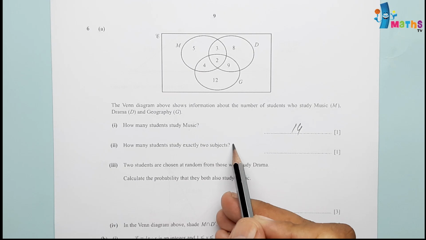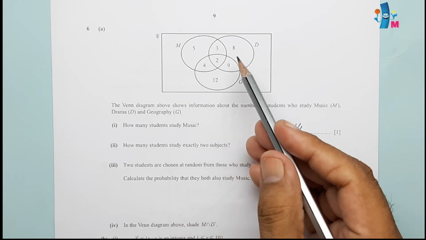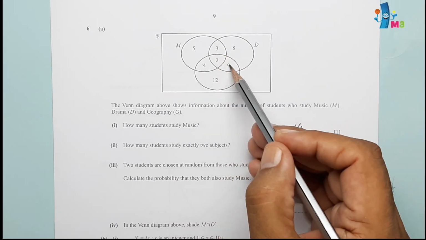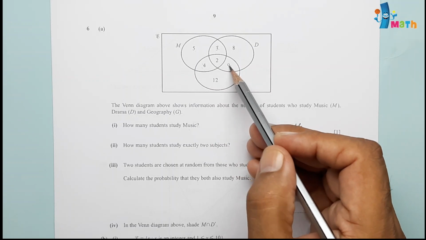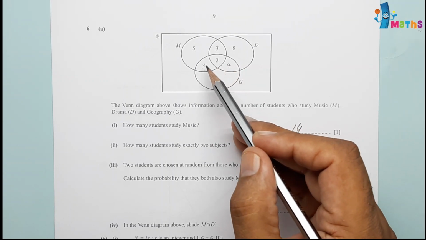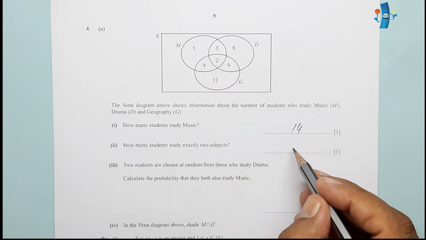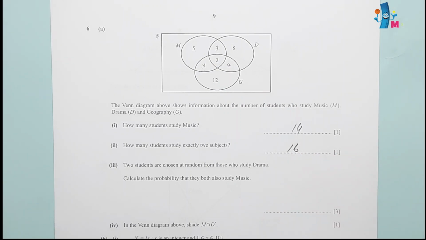How many students study exactly 2 subjects? So 2 subjects are these 3 regions which are studying. So this is 9 plus 4 will be 13, 13 plus 3 will be 16. So this will be 16.